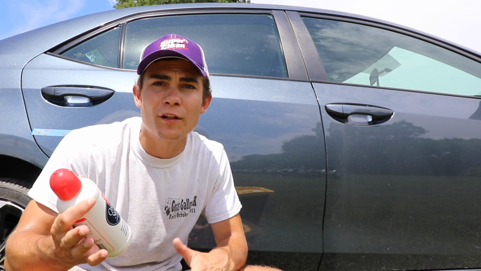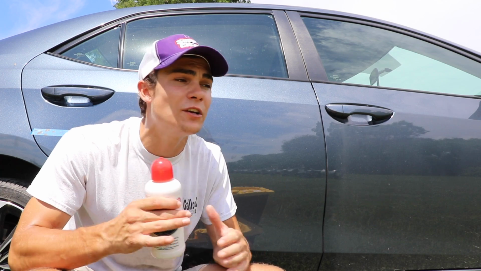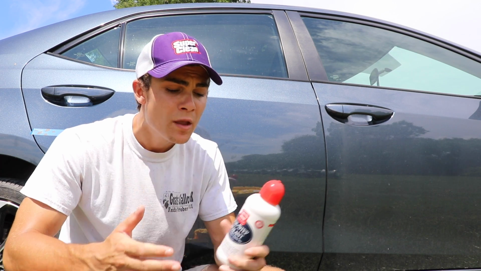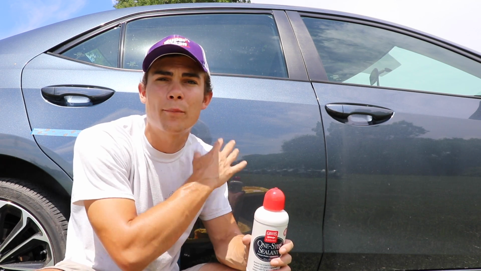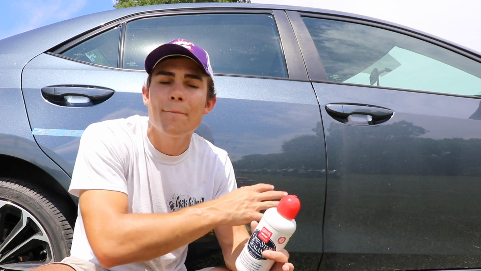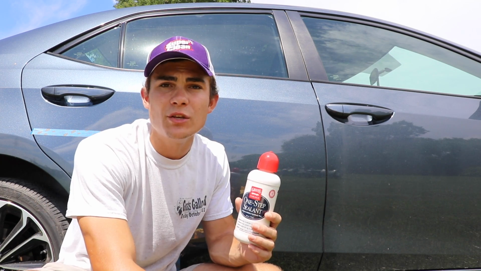But you don't have to polish before you use a sealant. You can use a sealant at any time. You don't have to polish beforehand. You could seal your car just because you want to protect it. But I'm going to use a finishing pad because I'm not doing any cutting or heavy abrading or heavy polishing or compounding. This is just a simple sealant. So I'm going to go ahead and use the finishing pad.